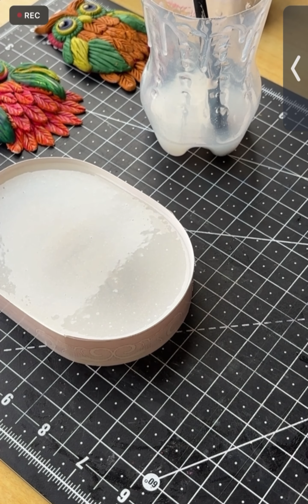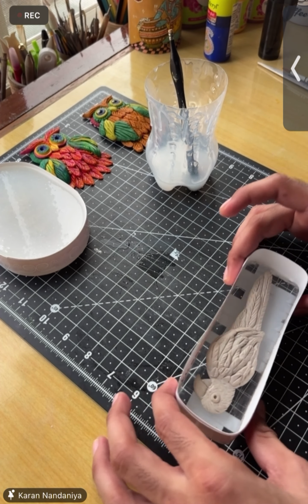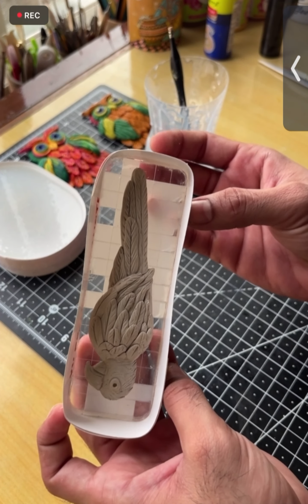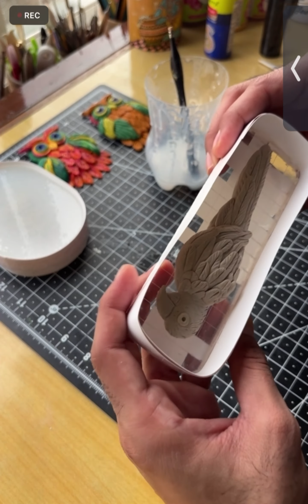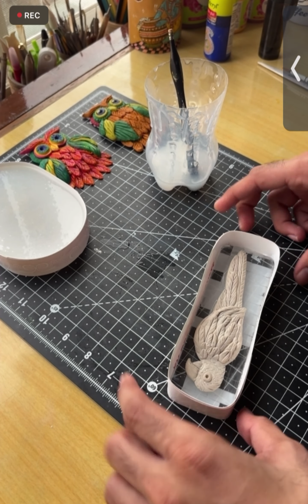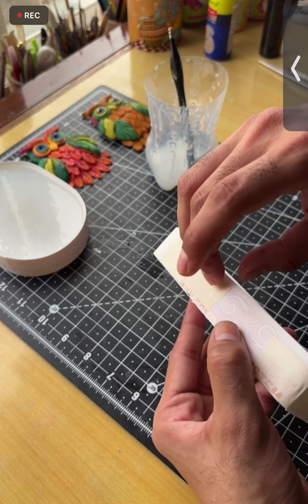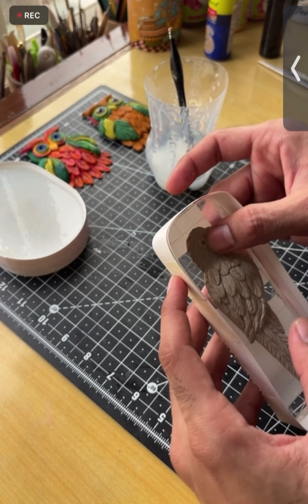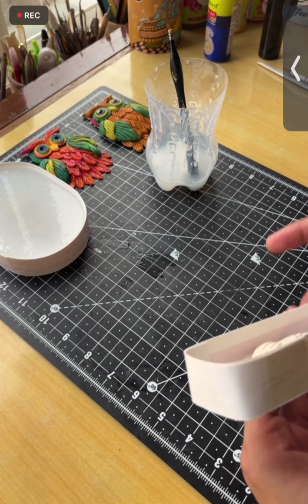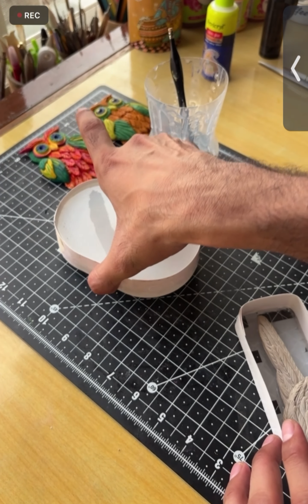Now I will keep this one aside and I will start working on the next model. Although it's a little risky because I have some gaps here, so I'll have to recheck. No, this is not doable. I have to remove the tapes and redo. Yes, please let me know if there are any doubts regarding this.